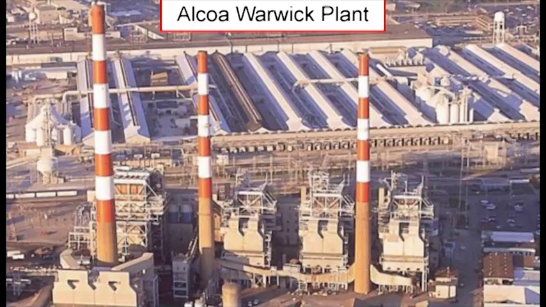Now let's talk about an industry level example. This happens to be Alcoa, Warrick in the Midwest. What you see here is a plant that is an aluminum plant that's under pressure for change. The pressure for change was the price of aluminum is going down, down, down, and the price of energy, which is a core component of what happens, is going up, up, up.